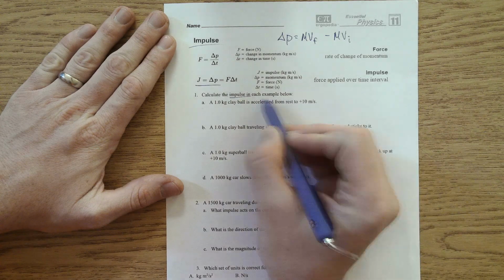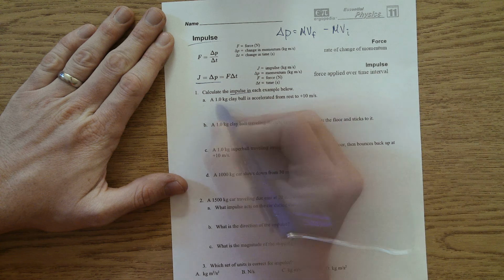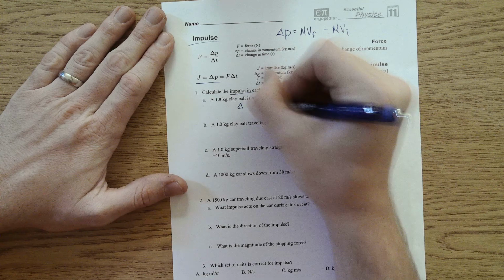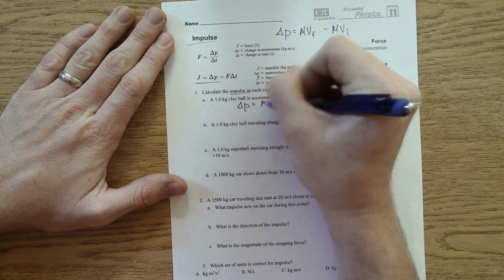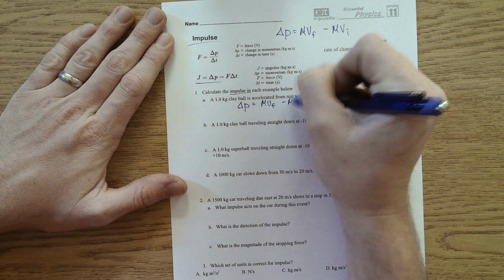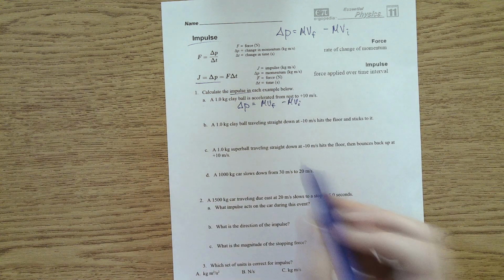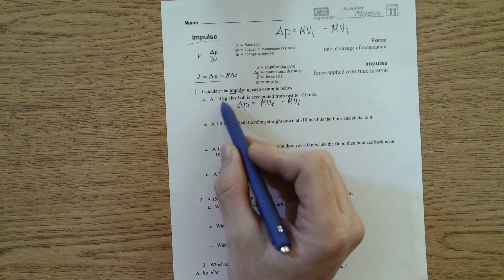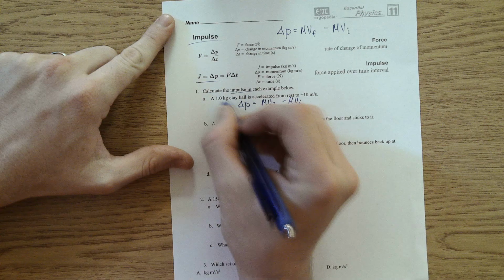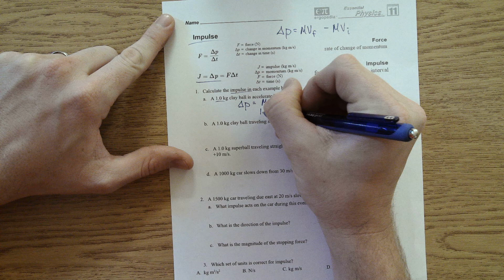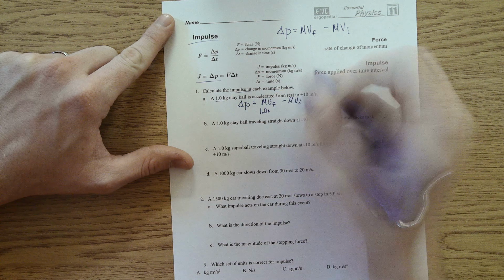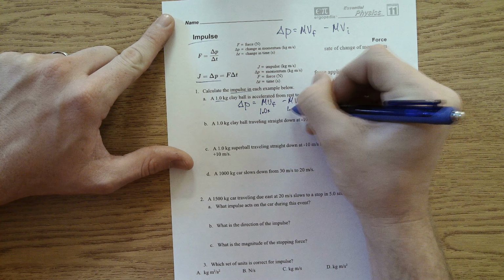Calculate the impulse in each example. Impulse is change in P equals mass times velocity final minus mass times velocity initial. In this case, our mass is 1 kilogram, and that doesn't change. So we're going to have 1, you can put 1.0 if you wish, each time we have the M.